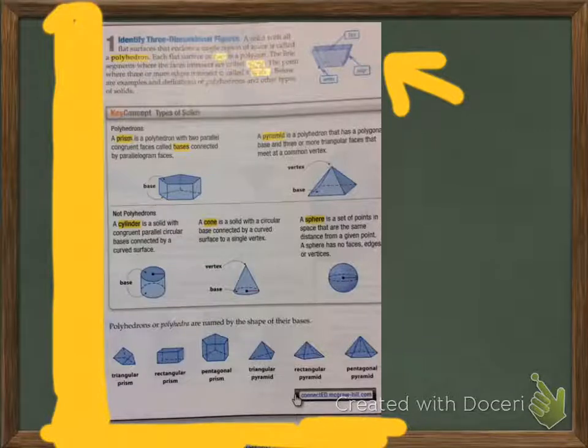Sometimes the solid has just bases, sometimes the solid has a base and a vertex, sometimes it has no faces or edges or vertices. And they showed you the different types of polyhedrons here, which are the prism and the pyramid, and then we have different types of prisms and pyramids down here at the bottom based on their bases.